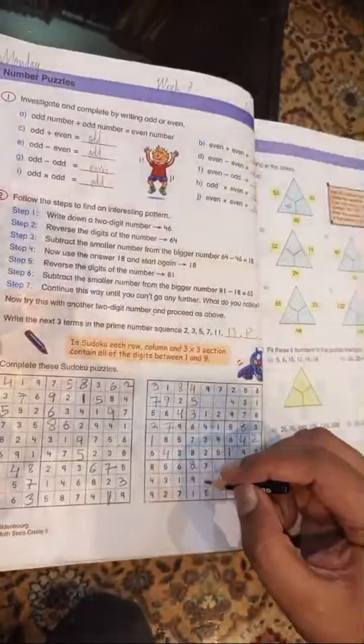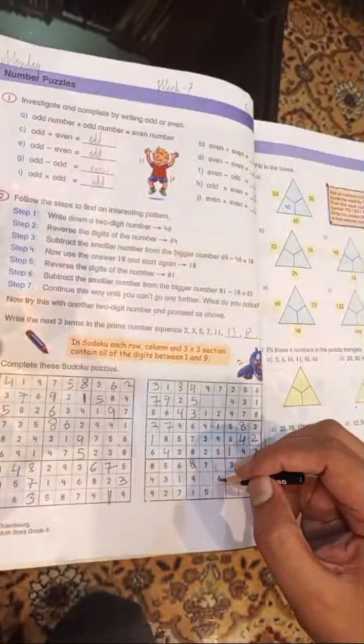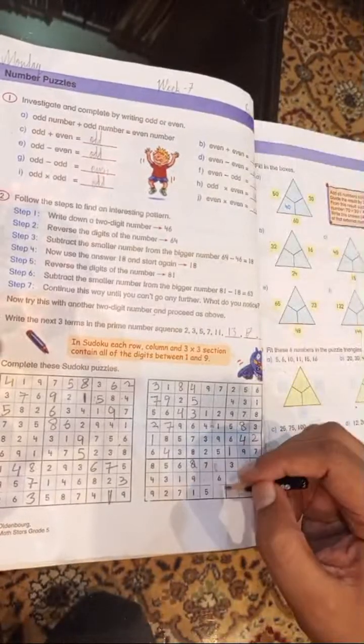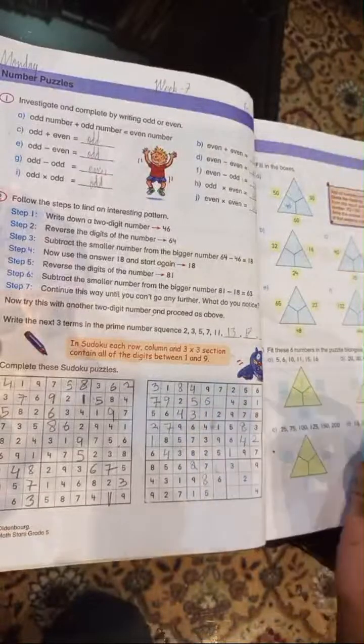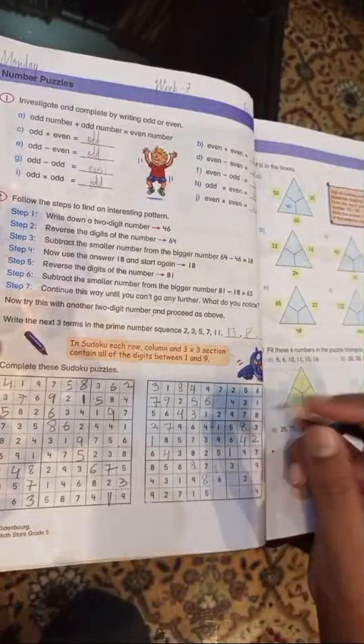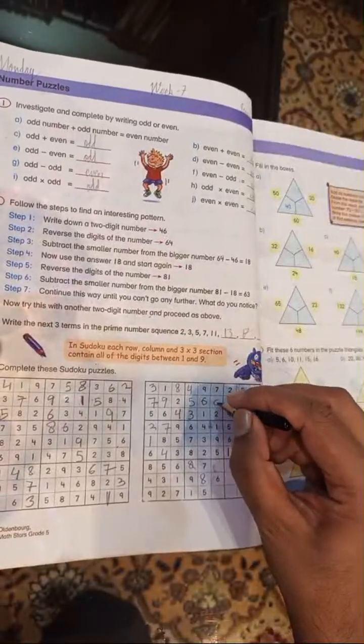So let's see if we put 6 here. We already used 6 in this subgrid, so it means 6 goes here and 8 goes here. So it is done. Now this subgrid is left with only one single space. So let's plug in the number which is absent, and that number is 8. So we put 8 here.